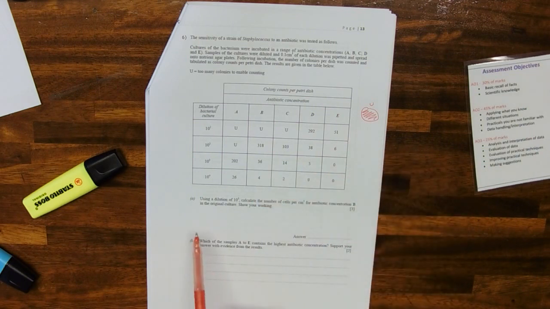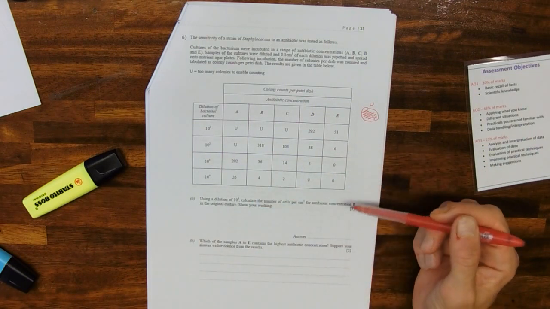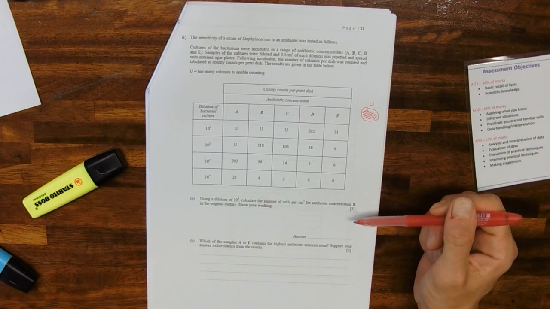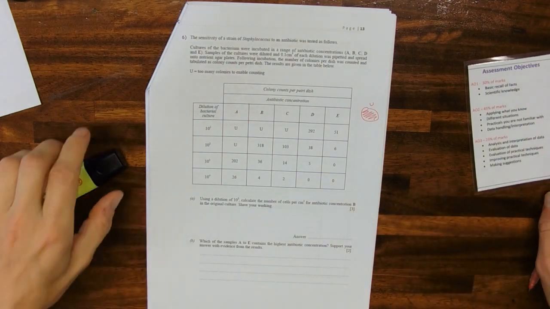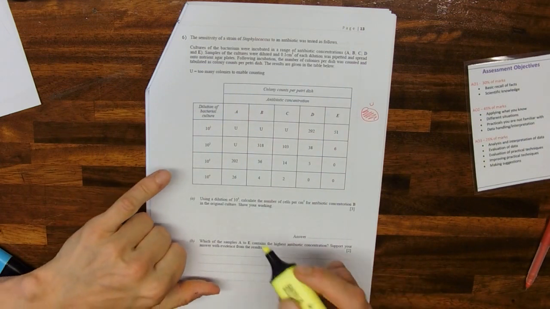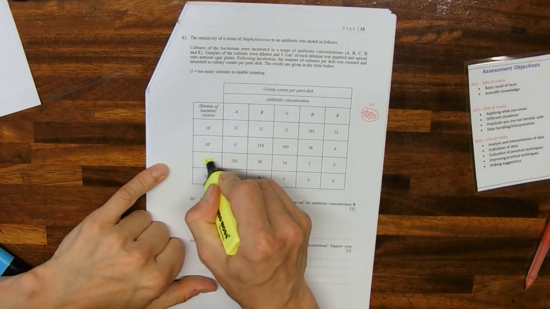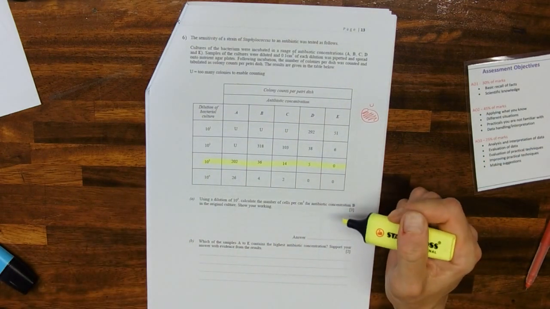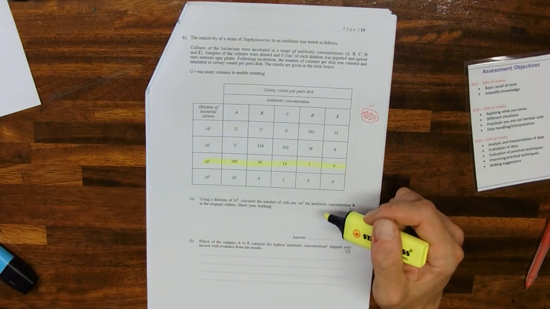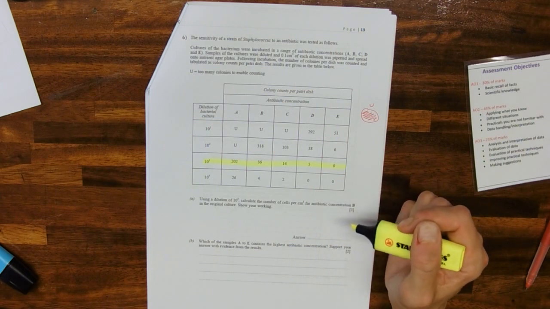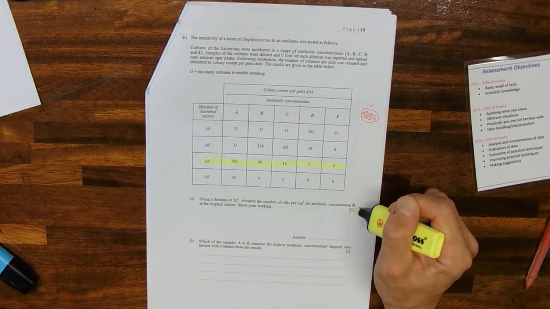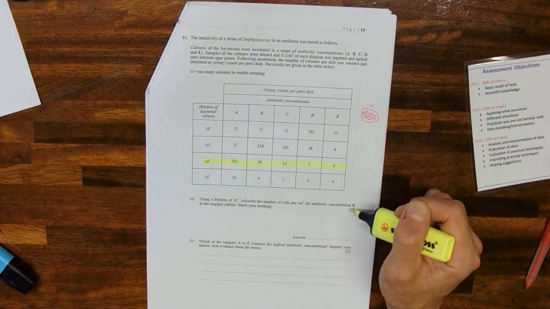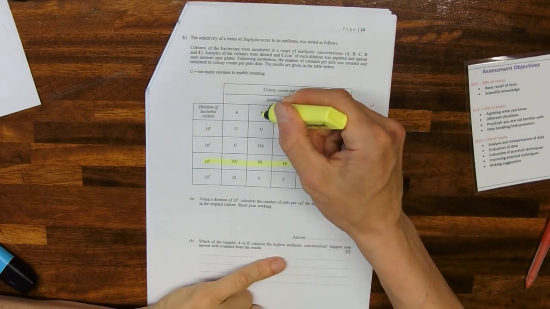So part A, here we've got a calculation, 3 marks. Using a dilution of 10 to the 3, so 10 to the 3. Calculate the number of cells per cm cubed for antibiotic concentration B in the original culture. So B, here we go.